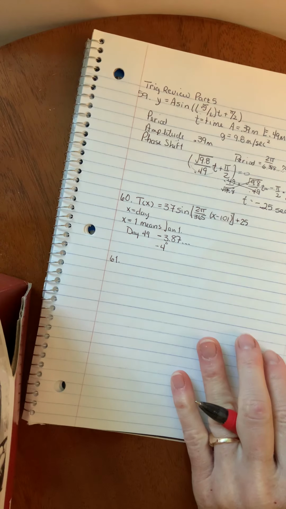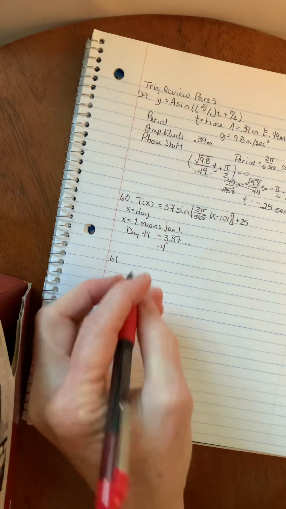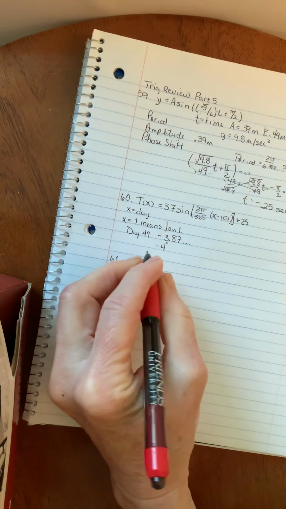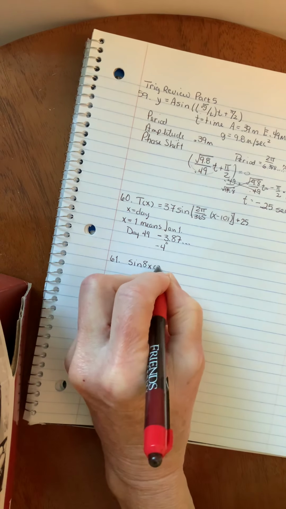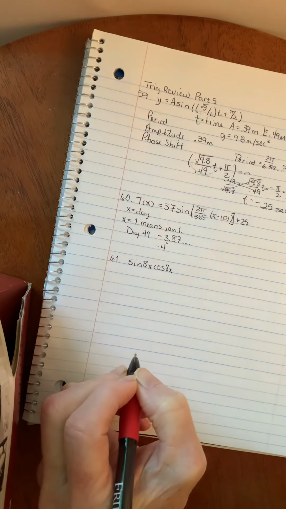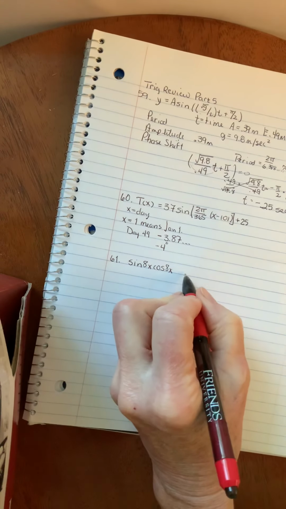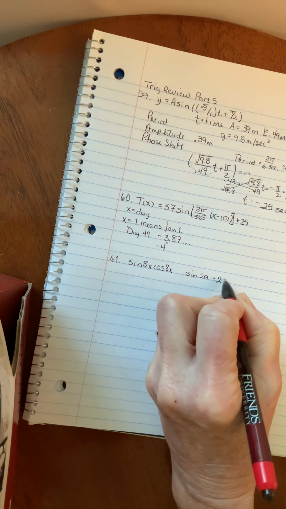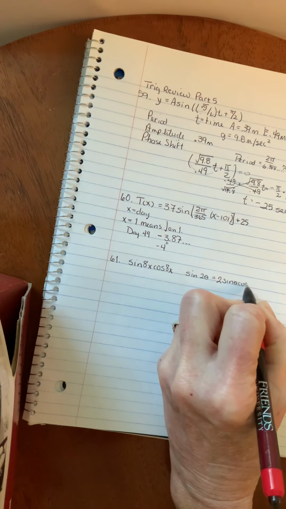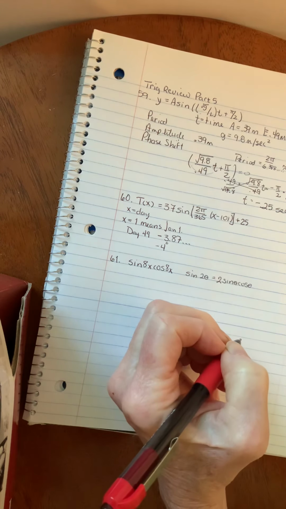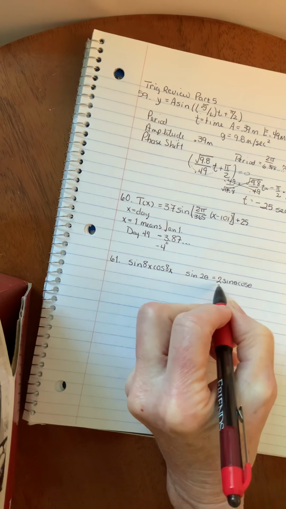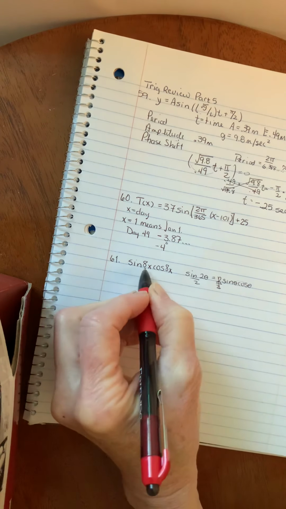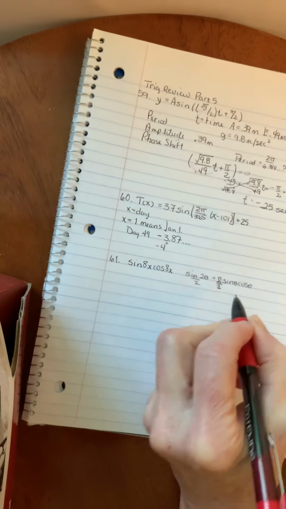Let's use identities to write an expression as simple as possible. So this one's number 61. It says the sine of 8x times the cosine of 8x. That's all we're given. Well, when I look at that, I think about the fact that the sine of 2 theta identity is equal to 2 times the sine of theta times the cosine of theta. And I just recognized that. So if I divide by 2, then I could say, oh, okay, well, theta matches the 8x.